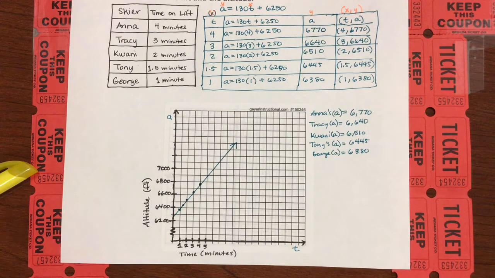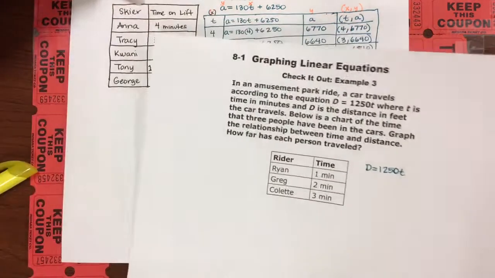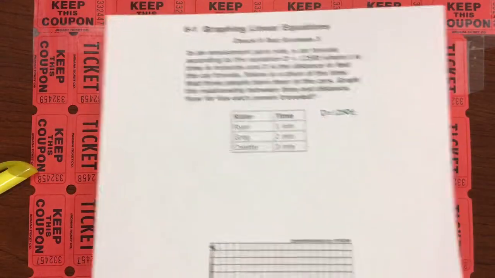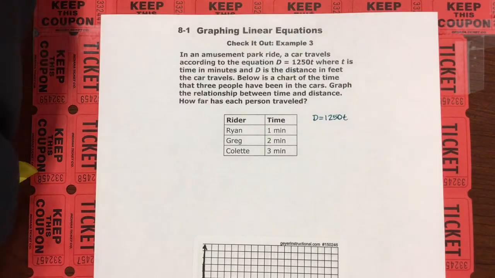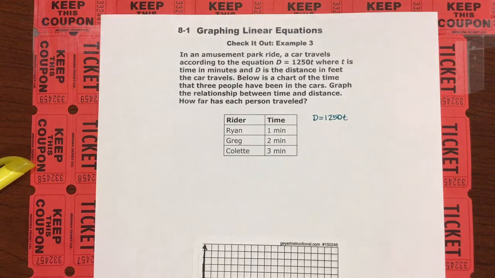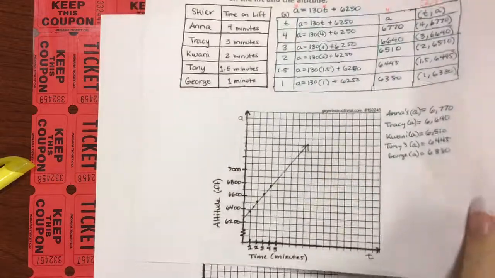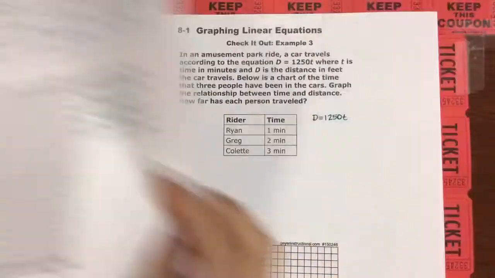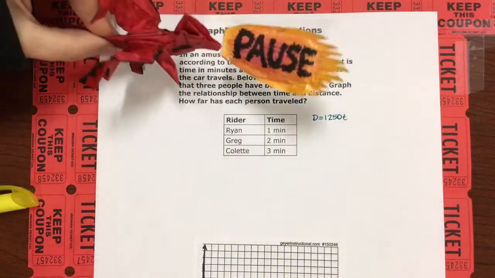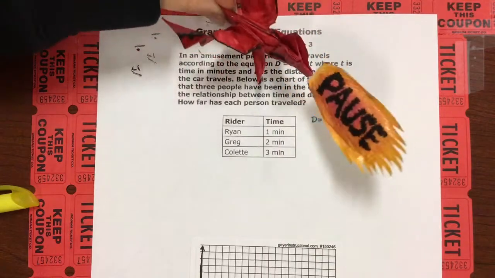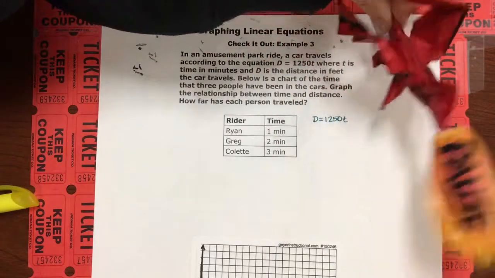All right, so we are going to do this again, except you're going to do it, and it is time for our lovely friend, the Pause Dragon, to come. You are going to do, check it out, example 3. Go ahead and work this problem out. Make sure that you make a table like we did, and make a graph, and then answer the questions it's asking. So here we go. It's time to pause, work out the problem, and then we'll go over it in a little bit. See ya. Good luck.